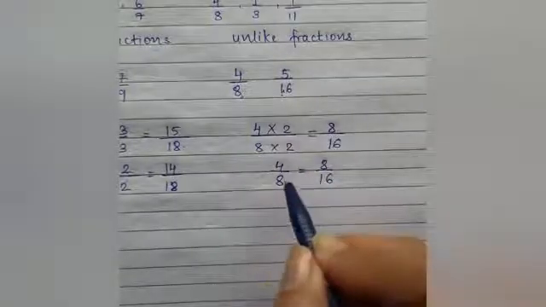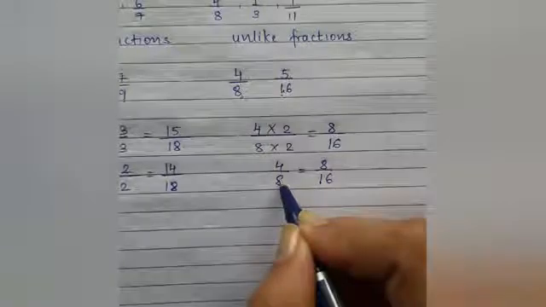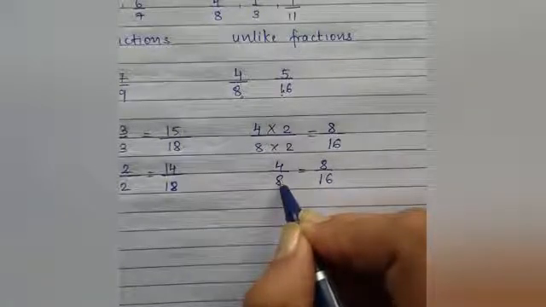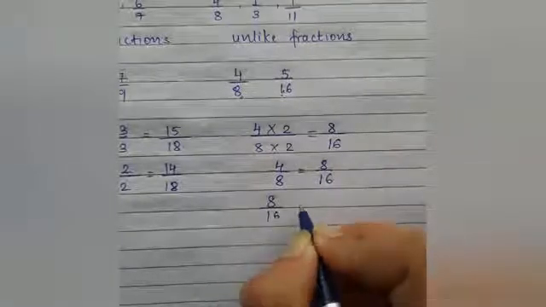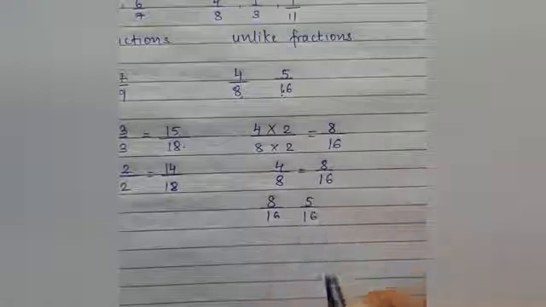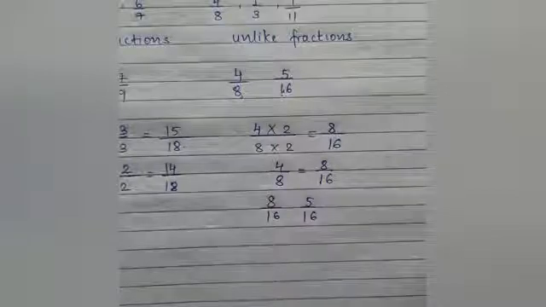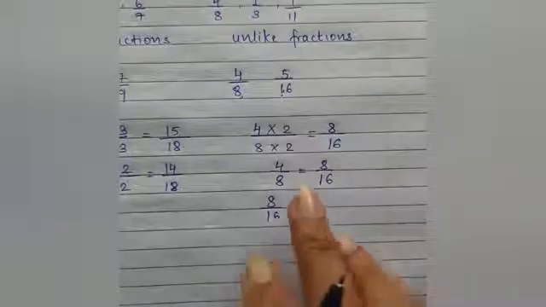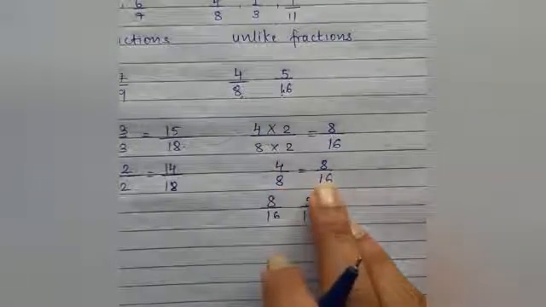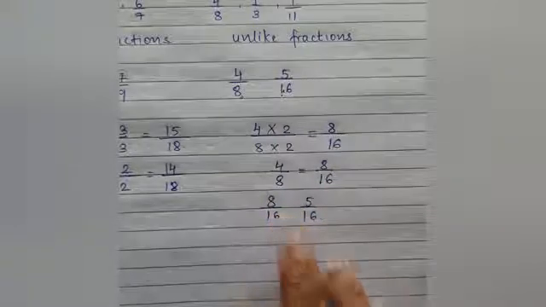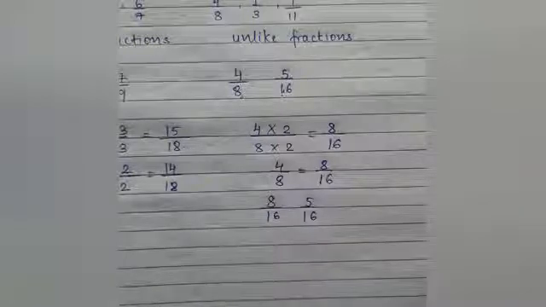Now, we will consider 8 upon 16 in place of 4 upon 8. So, our converted like fractions are 8 upon 16 and 5 upon 16. Whenever you see that one denominator is a multiple of the other, these steps can be followed. We'll see another example like this.